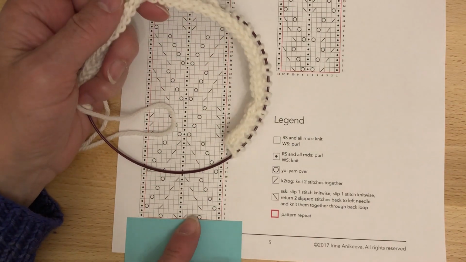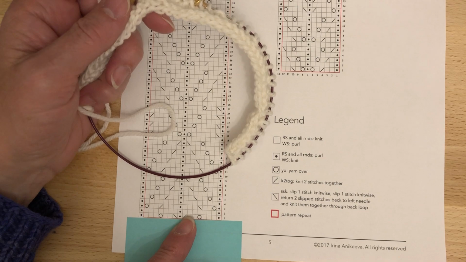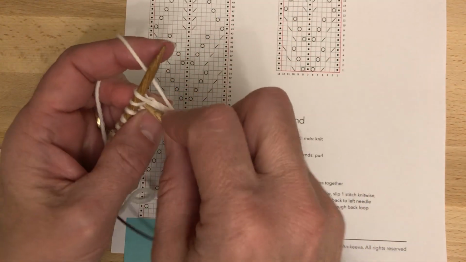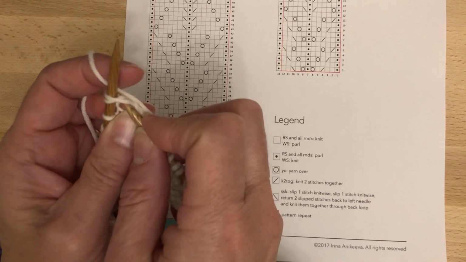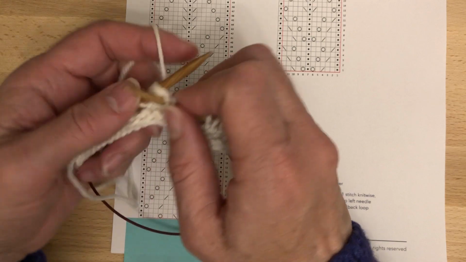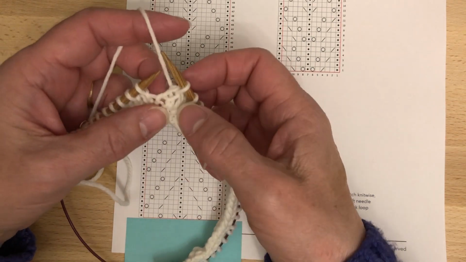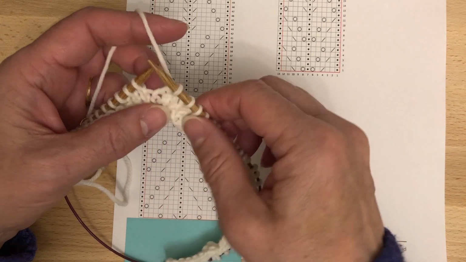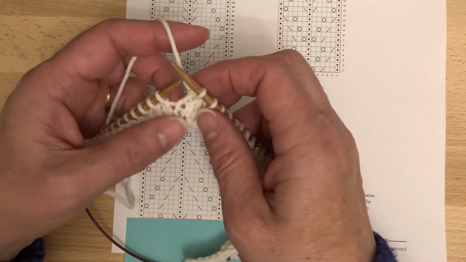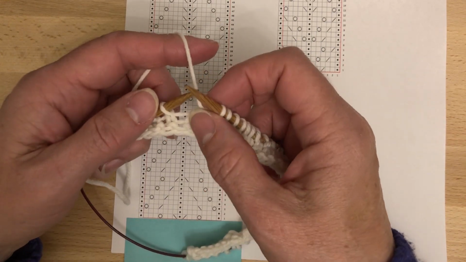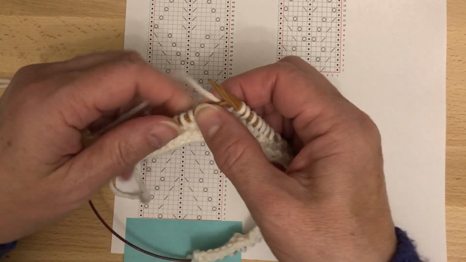So next up is this right leaning slash, which is a knit 2 together. I'm going to knit 2 stitches together with no additional instructions. Instead of going through 1 stitch in knitting, you're going to go through 2 stitches in knitting. And you can see how it pulls that stitch toward the right. It makes a right leaning stitch. Okay, purl 1. And now I have a slip slip knit.